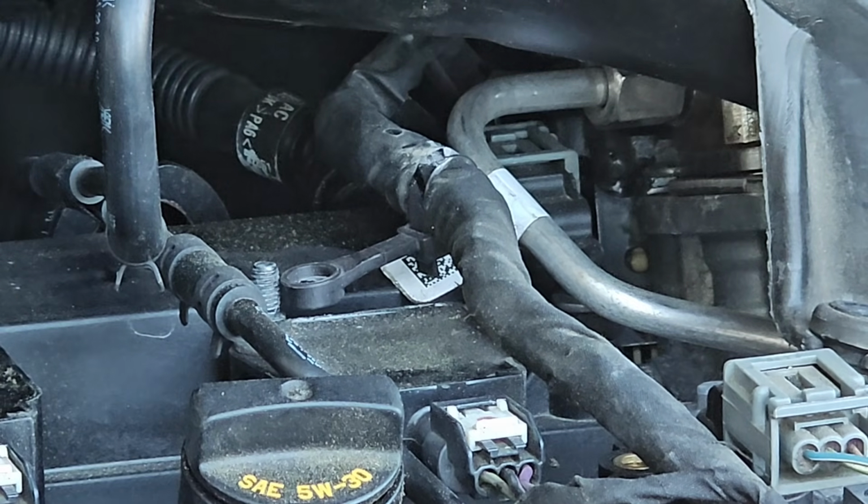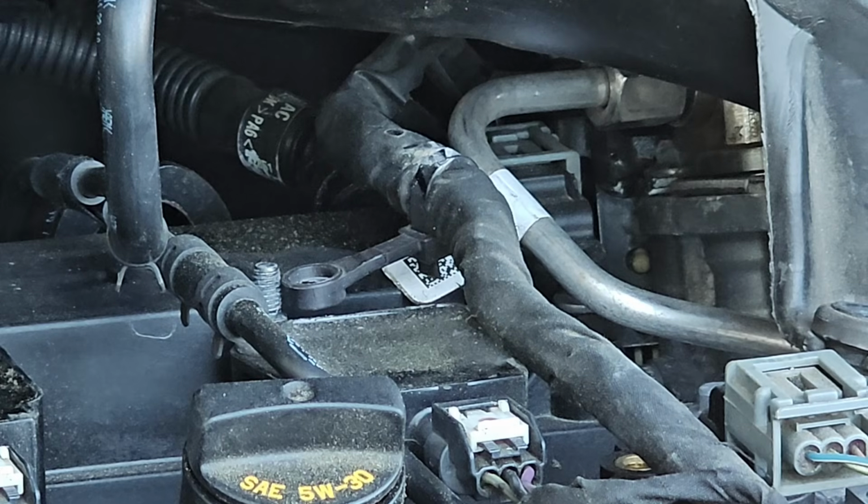Alright, now I wonder if this one's an 8, because they look a different size. So let me try. Oh, no, they are. They're an 8. They look smaller to me. So that's an 8 as well.